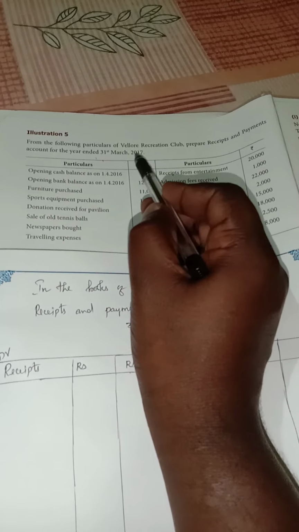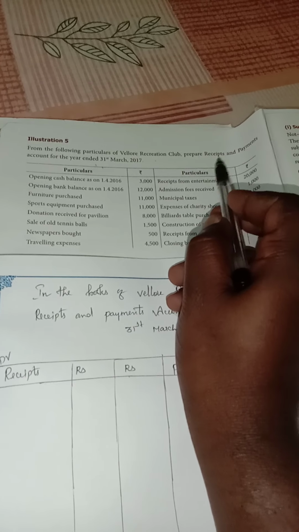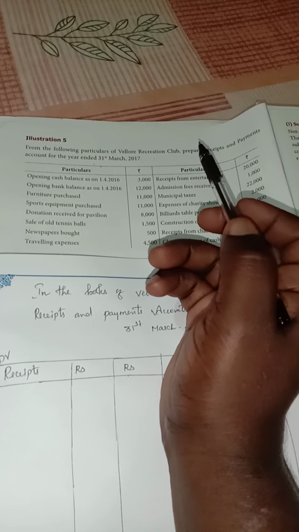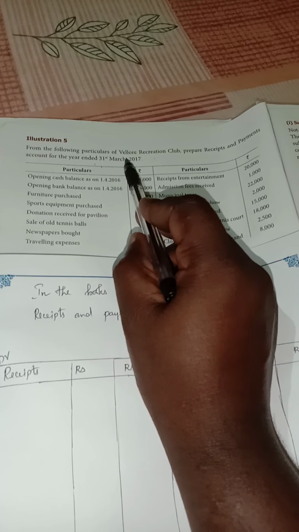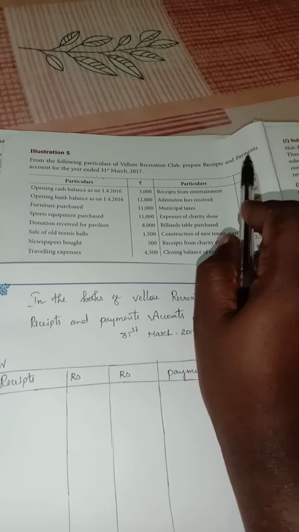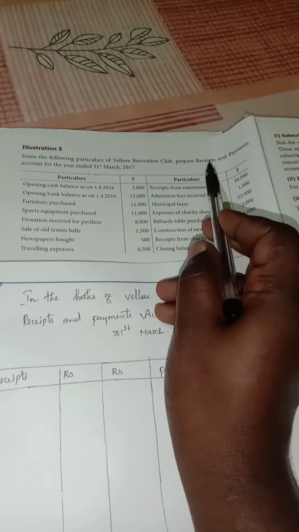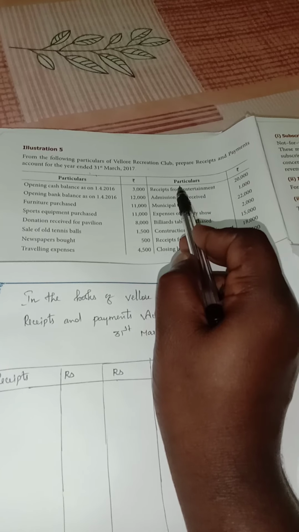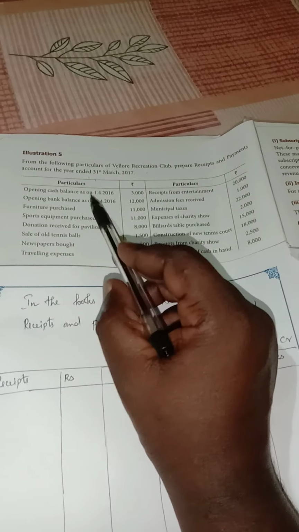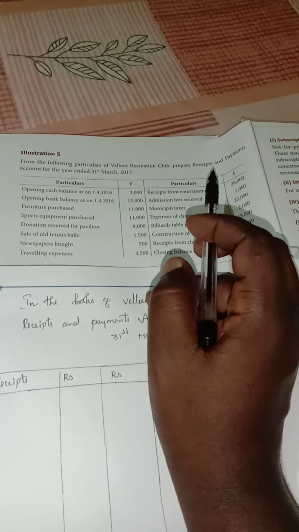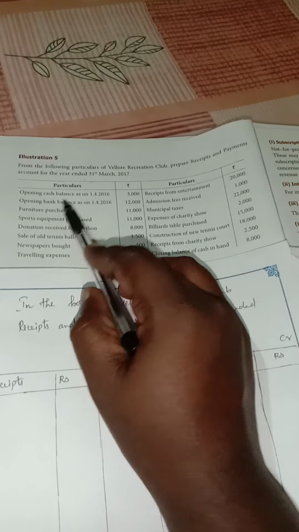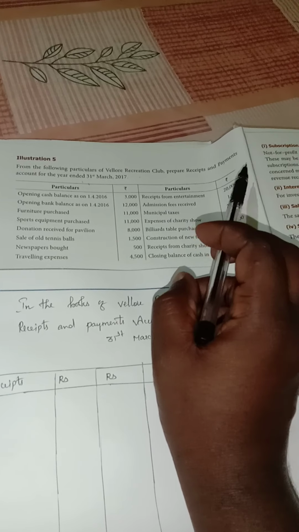From the following particulars of Value Recreation Club, prepare receipts and payments account for the year ended 31st March 2017. What's the meaning of the receipts and payments account? The receipts and payments account means income and expenditure, payments and income. You know that format. On the debit side we should write the income, and on the credit side we should write the payment items.